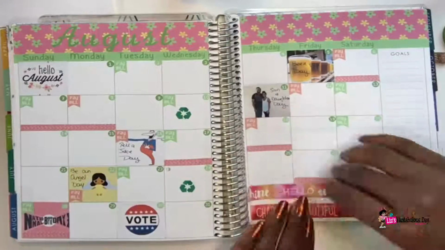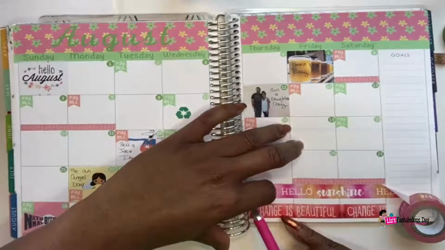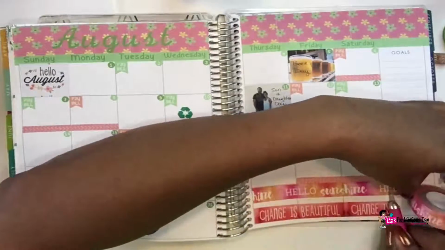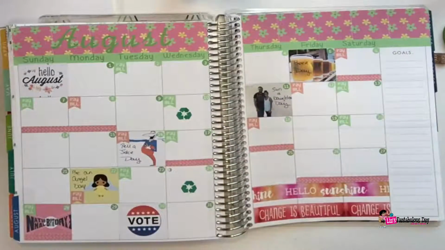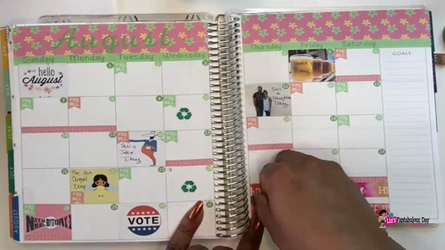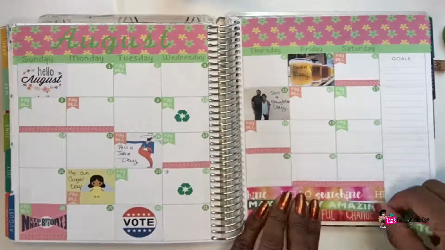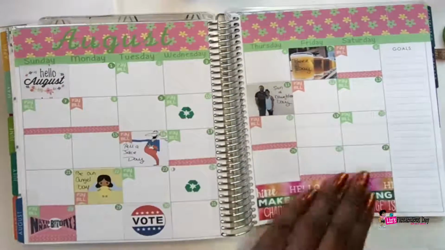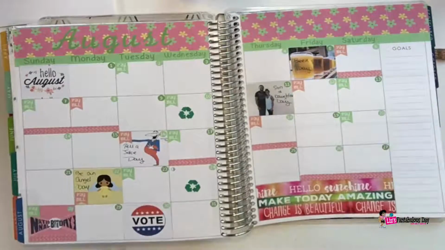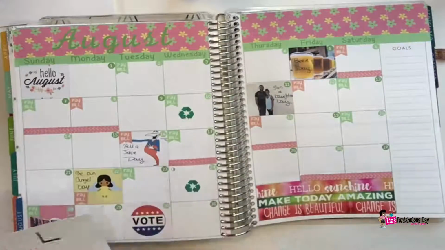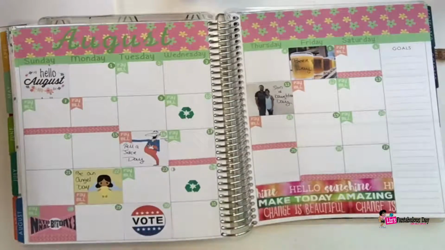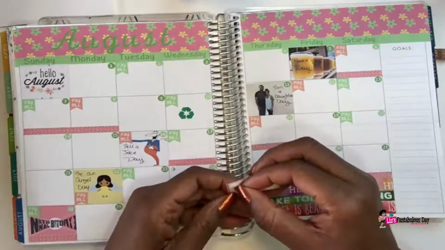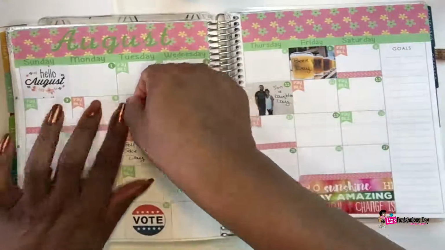So now what I'm doing with the washi is covering up those days that don't really belong in August. Those are going to get covered up because we don't really need to see those. If we need to see anything for September, we can go to the September layout, or look at the year at a glance. So I really like the way it came out. I like the way the colors came out, and I couldn't figure out how to put stickers on the gold side or utilize that spot. So I left that blank for this one, and maybe by September I will figure out how I want to do that.